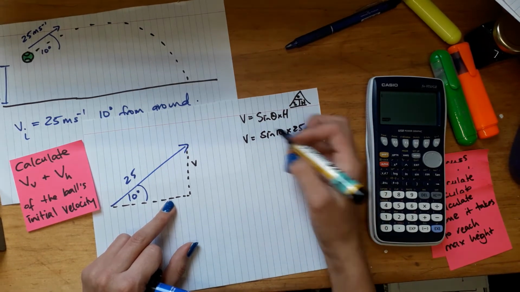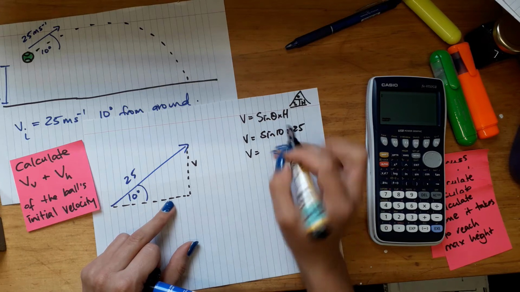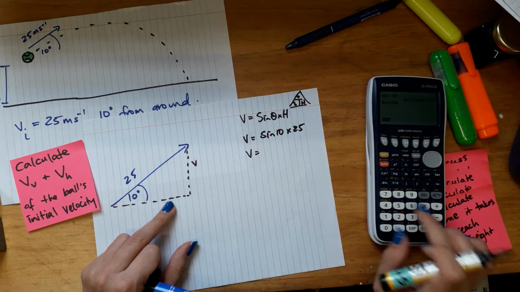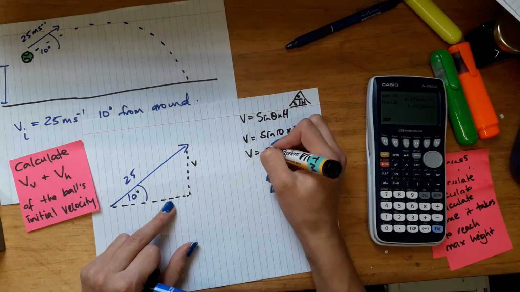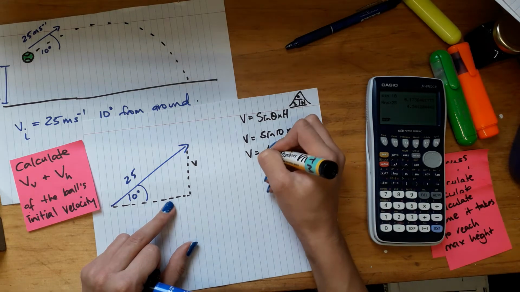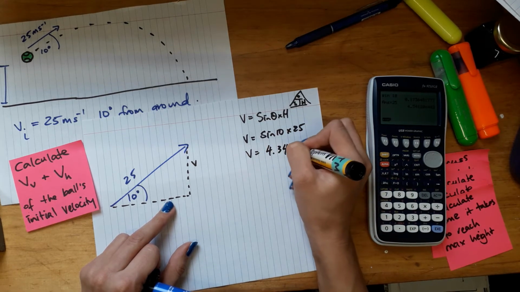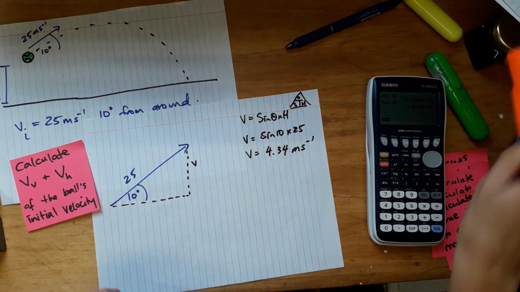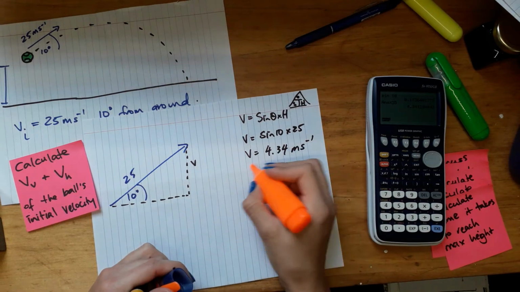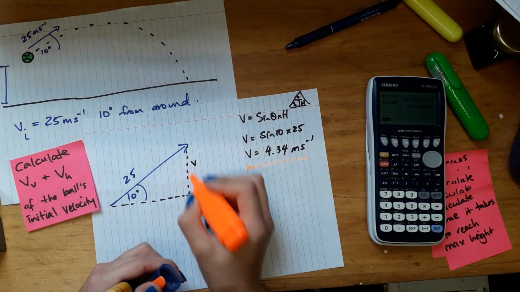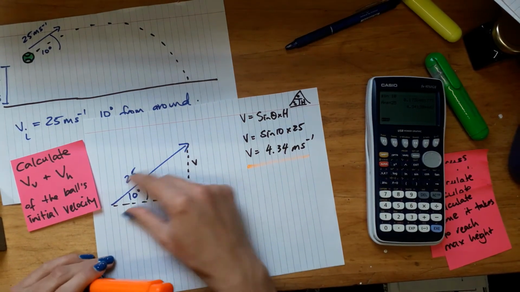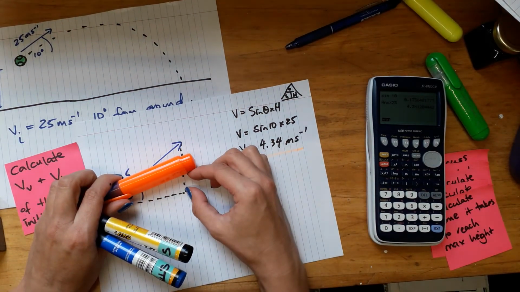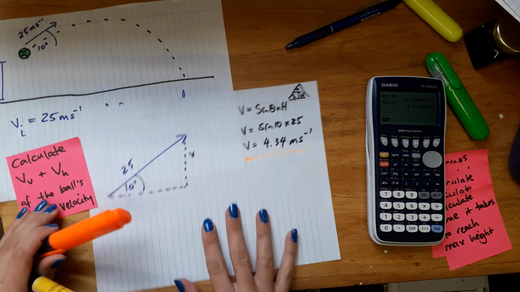Remember that your calculator must be in degrees when you're using it for trigonometry. Sine 10 times 25 is 4.34 m/s. That is the vertical component of this triangle. And remember, I haven't drawn this to scale. 10 degrees is actually quite low, so you would imagine that the vertical component is going to be quite small.